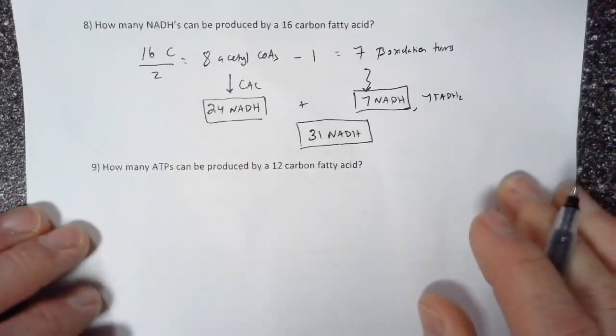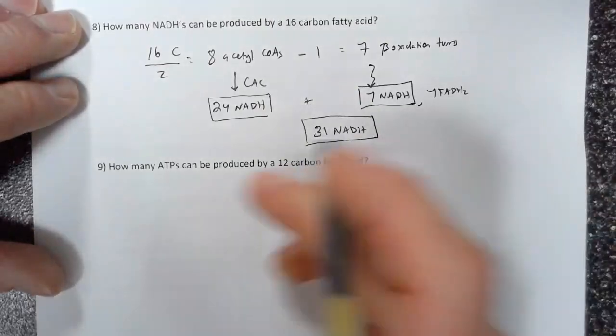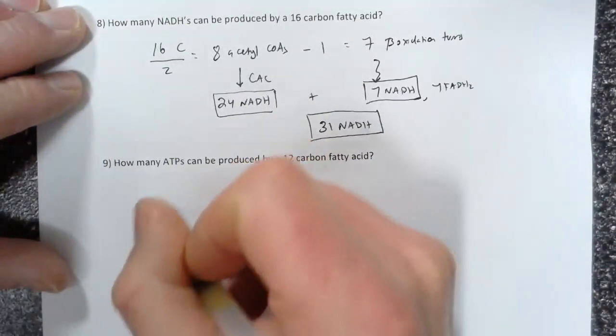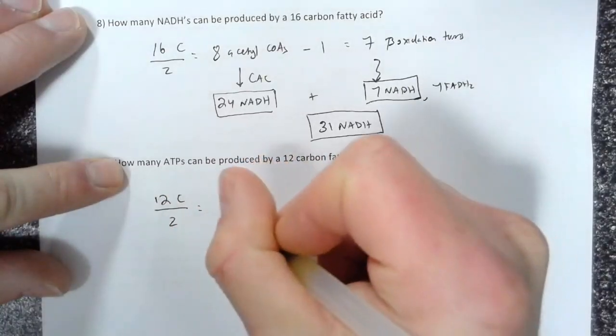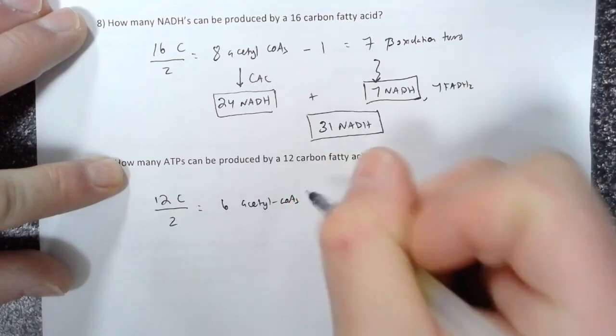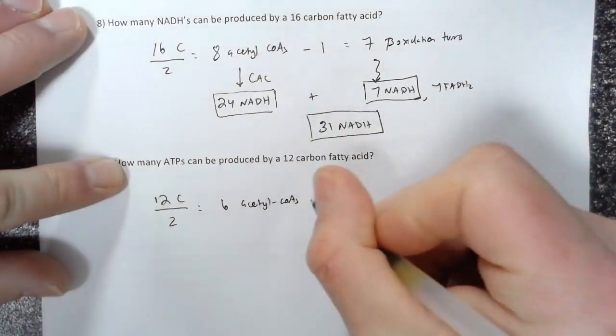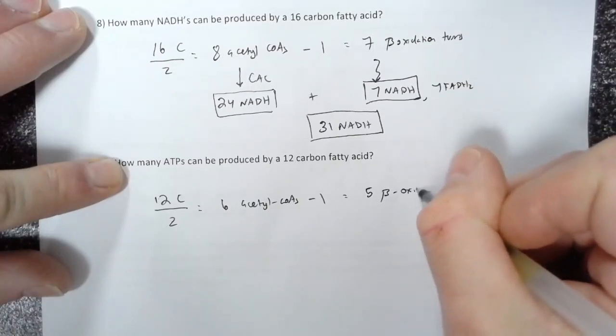Next question, how many ATPs can be produced by a 12 carbon fatty acid? Okay, 12 carbon fatty acid, first thing we need to do is divide by 2. We get 6 acetyl-CoAs. Subtract 1, that's 5 beta oxidation turns.